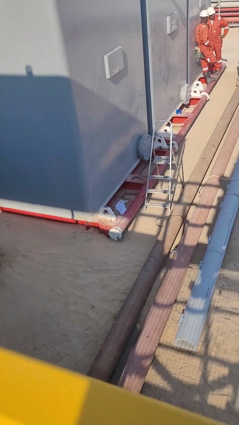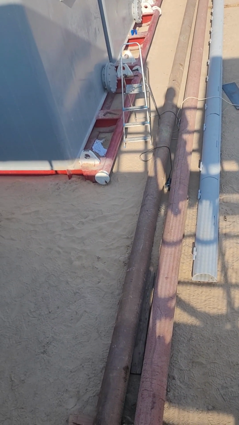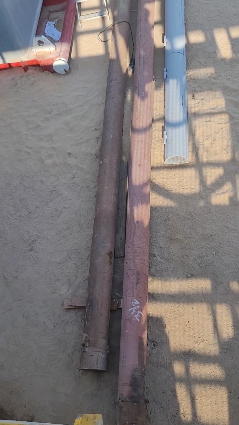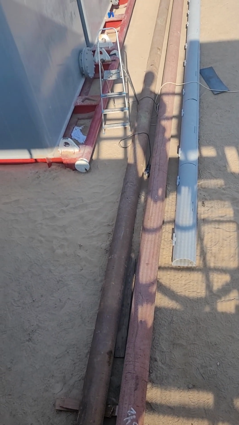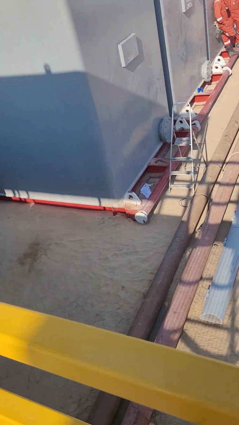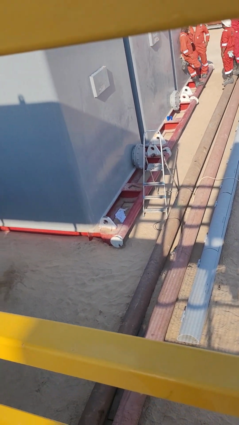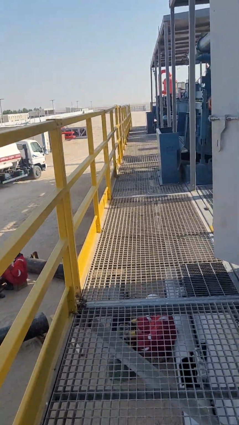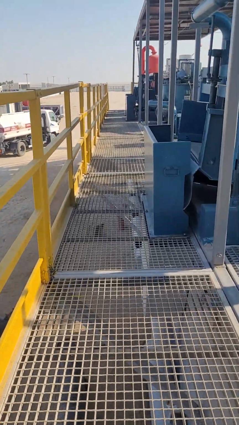This, we call it the Kelly. Two pieces of Kelly. Inside these two. This and this. We have two pieces of Kelly. It is square, not rounded, square. And each one is 45 feet. Let us go to the swivel.